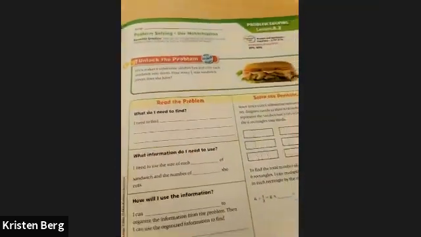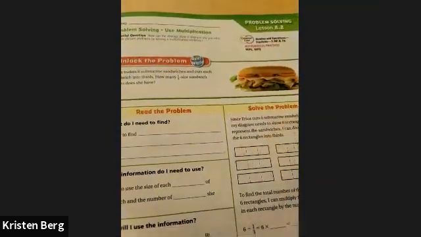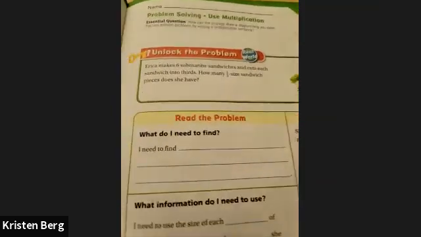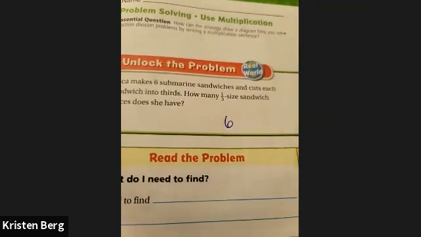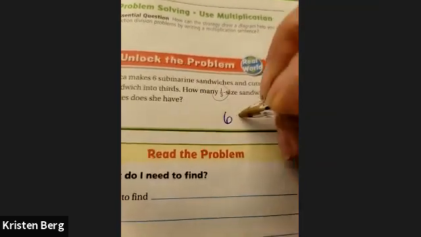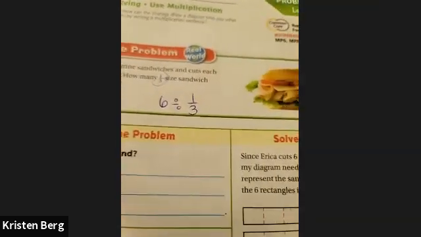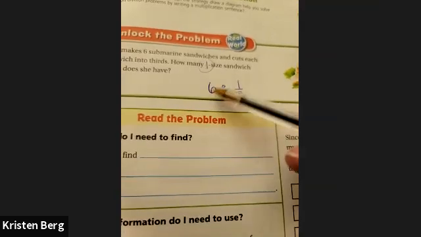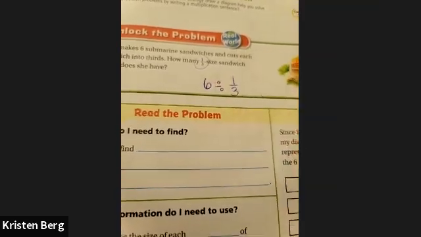Well, they want you to do a lot of work for this, and I'm just going to simplify it a little bit and make it easier. So it's saying that there are 6 sandwiches and then they're going to divide it into 1/3 pieces. So they want to know how many 1/3s will go into these 6, how many 1/3 pieces would be in these 6 sandwiches.